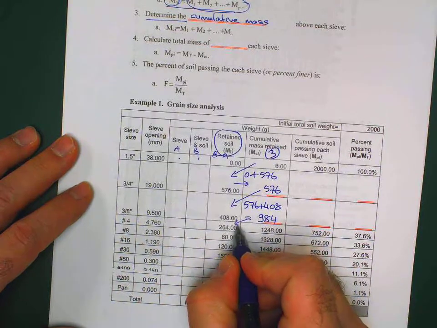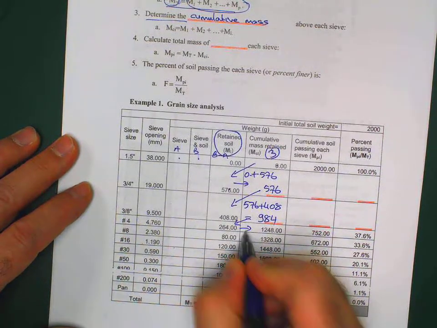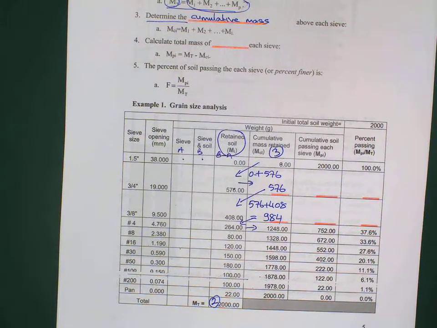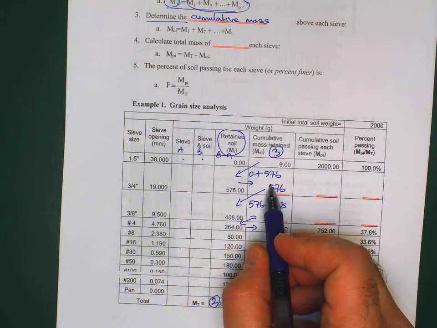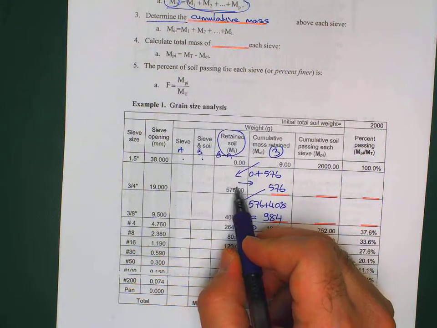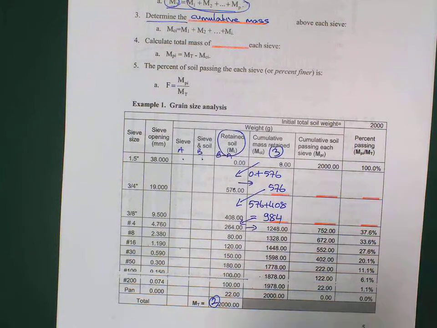The summation of 984 plus 264 will give you 1248. So in Excel, again, usually you type the formula once, equals the cell above plus the cell on the left, then you are done. You just copy paste all the way down, you're done.